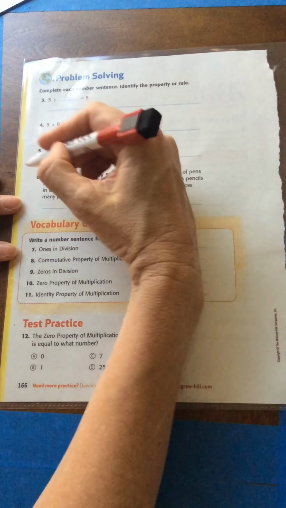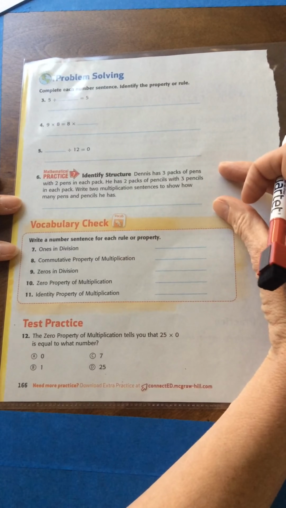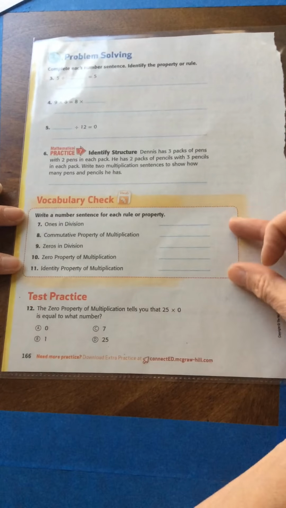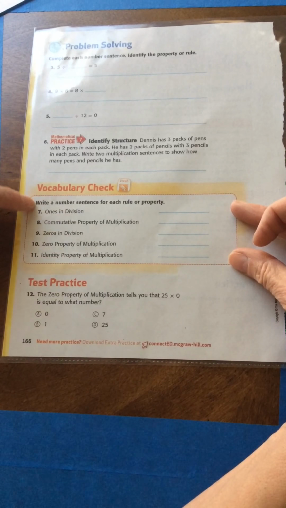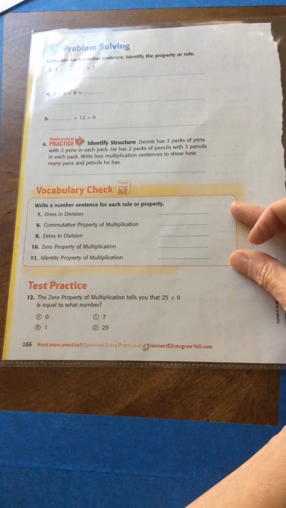We have a word problem. Do your best on that. Here it is basically from the front, so go back to the front to compare to see what the correct answers are. And do the test practice question.